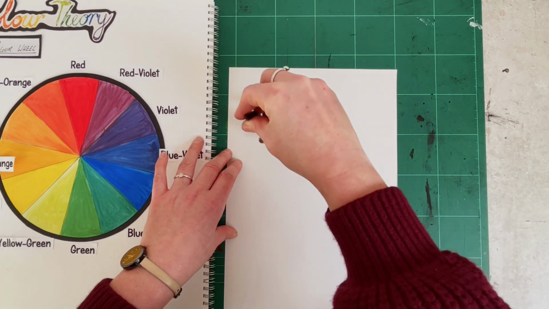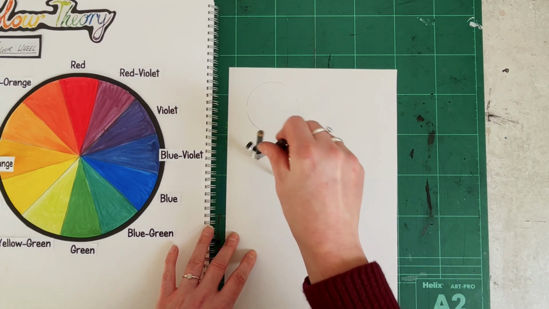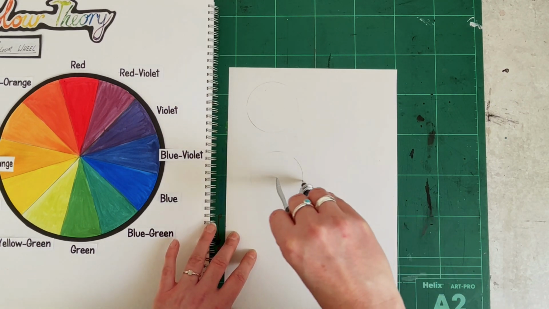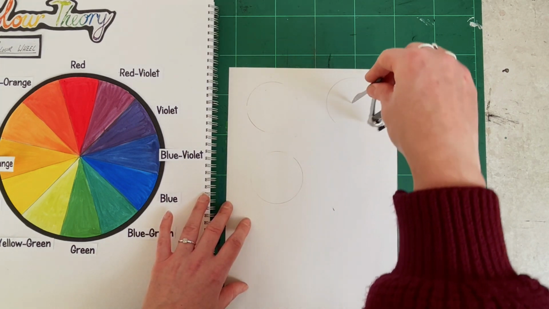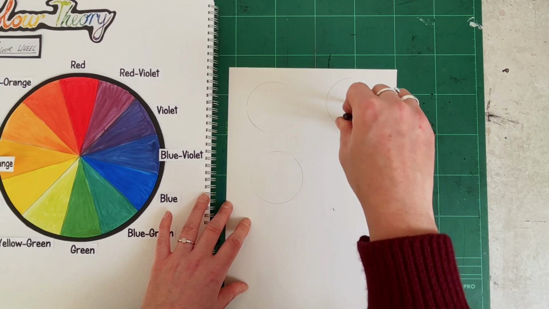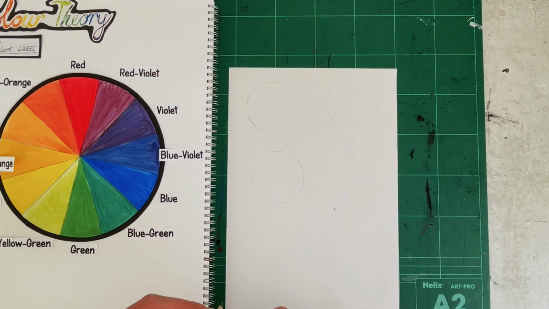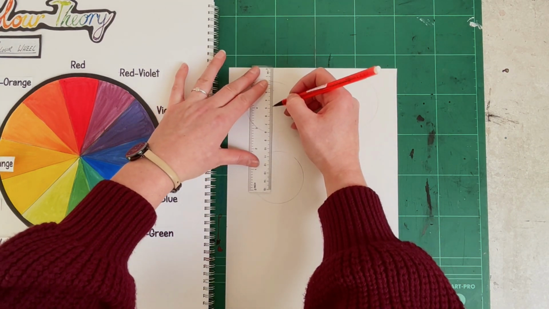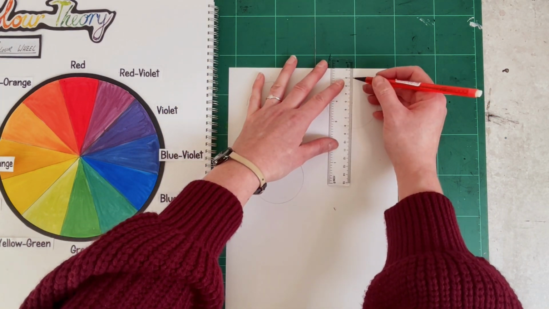It doesn't matter if you intend on cutting these out and then repositioning them in your sketchbook. Don't worry too much about where you draw these out. But if you're not intending on cutting these out, you might want to pay a little bit more consideration to whereabouts you put these on the page. Okay, once you've drawn your three shapes, you're going to use a ruler and divide each one equally into two. It's just a straight line through the middle.